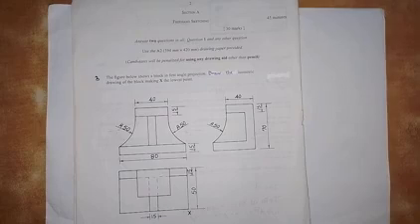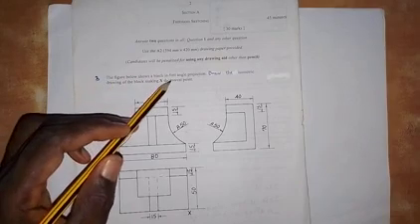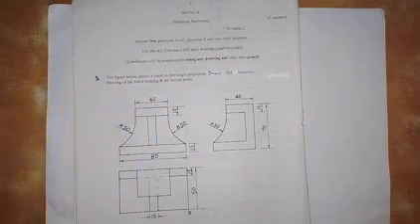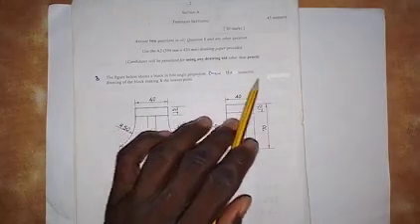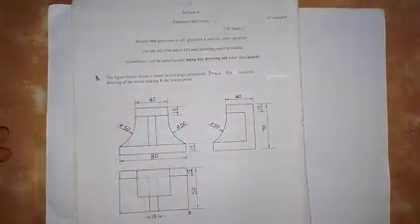Welcome to my channel, and here we want to solve this problem on freehand sketching, as we are instructed here that the figure below shows a block in first angle projection, and we have to draw the isometric drawing of the block, making x the lowest point.